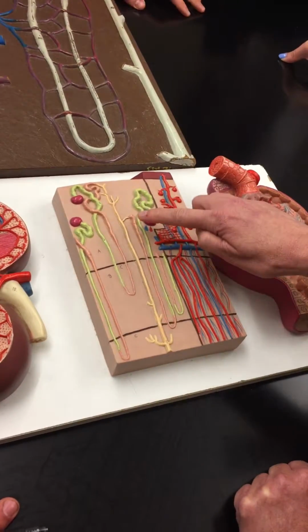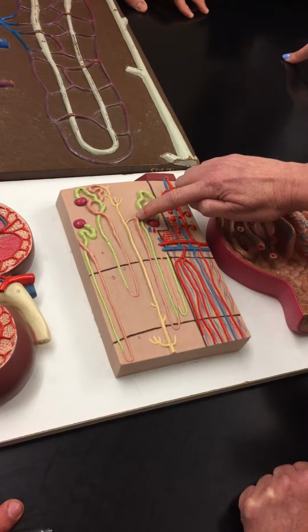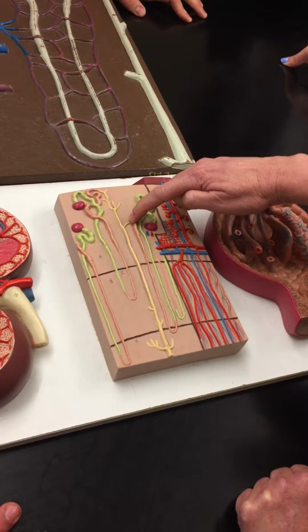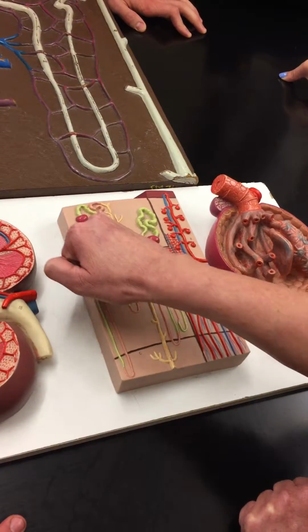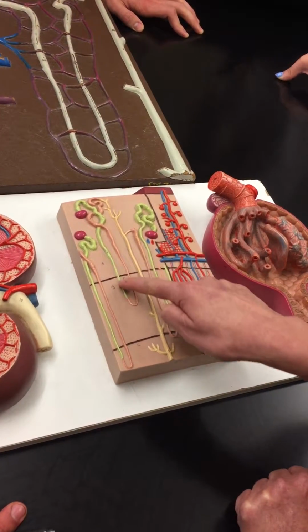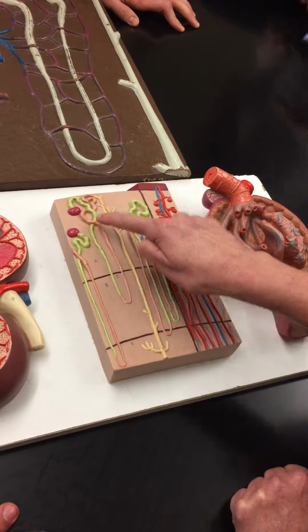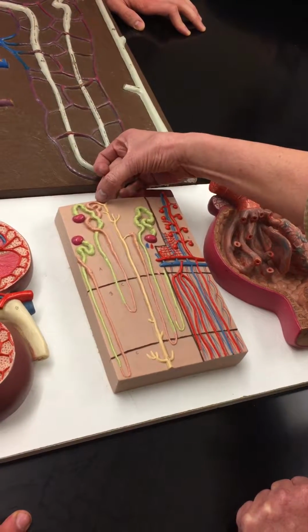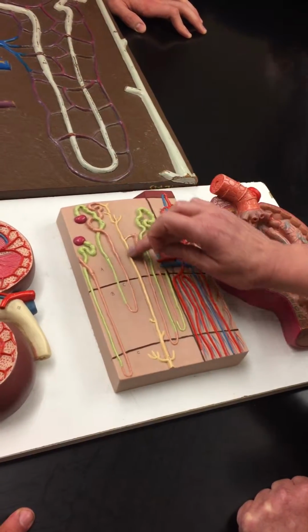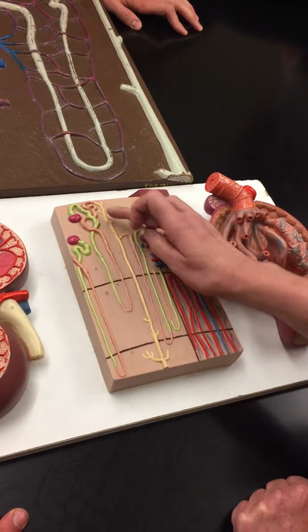This one's actually a better example because this one kind of just goes right into the tube here, or collecting duct. So here's the proximal convoluted tubule, the green one here. Then you have the descending loop, the ascending loop, and the distal convoluted tubule, or DCT. There's a collecting duct, and there's the collecting tube, right?